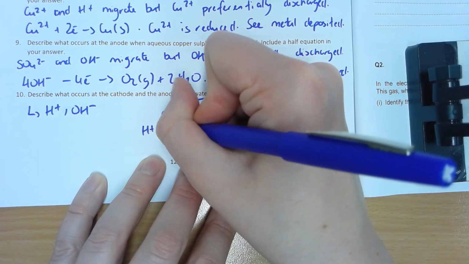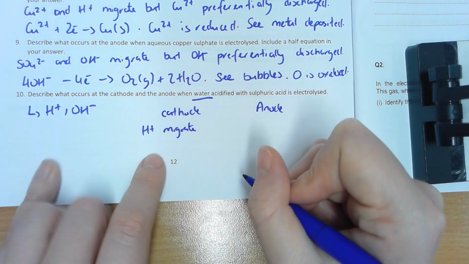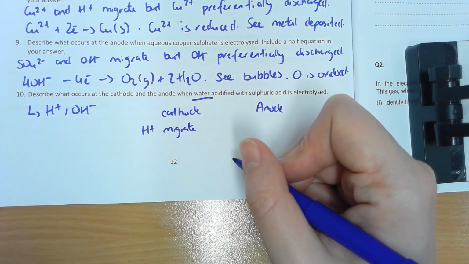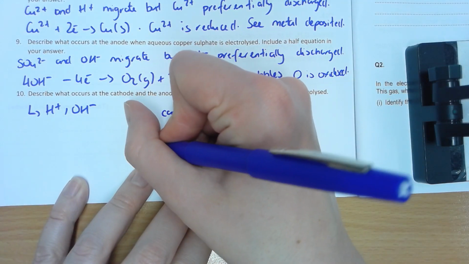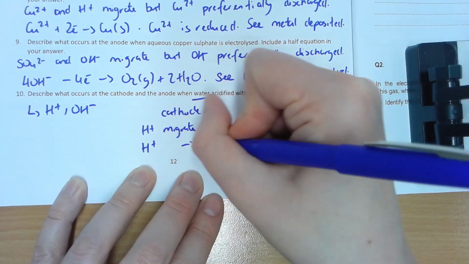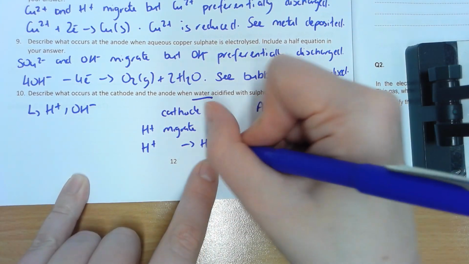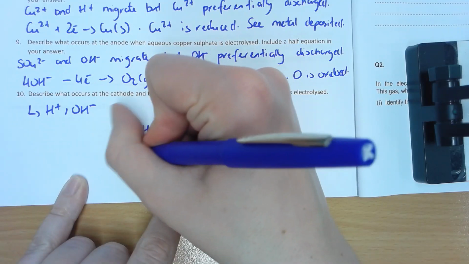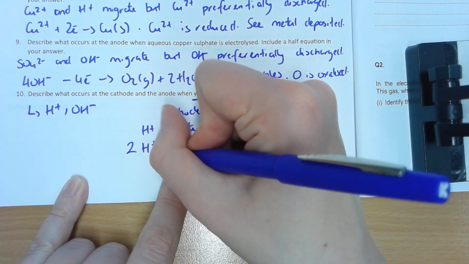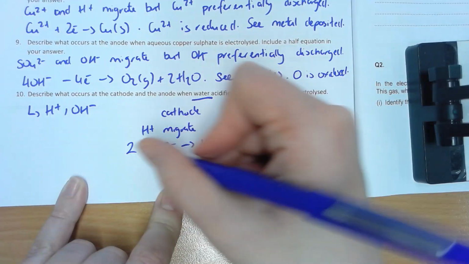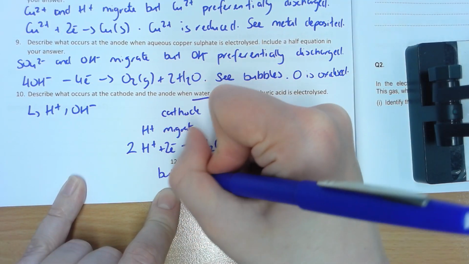So the H plus ions migrate here. When they get to the cathode, they are going to discharge. Our equation for this, H plus, I need to turn it back to H. Hydrogen is diatomic, so I need two H pluses. They each gain an electron, and it turns into hydrogen, and I'm going to see bubbles.